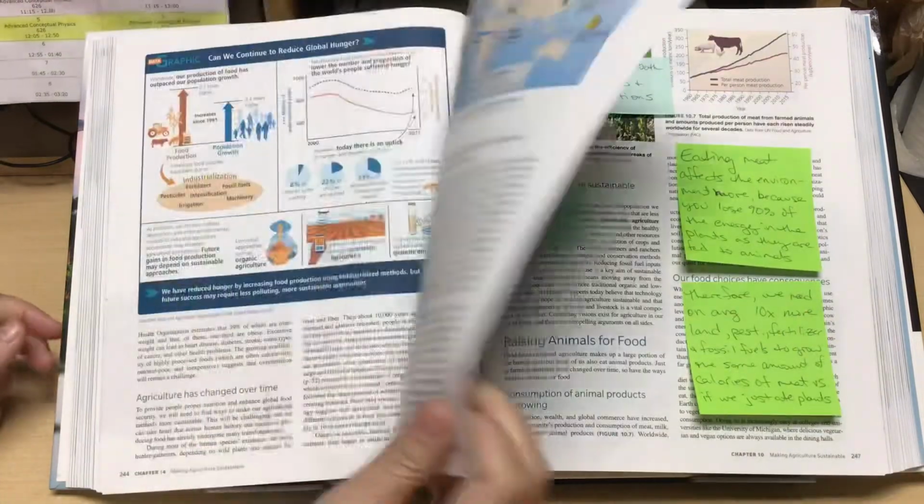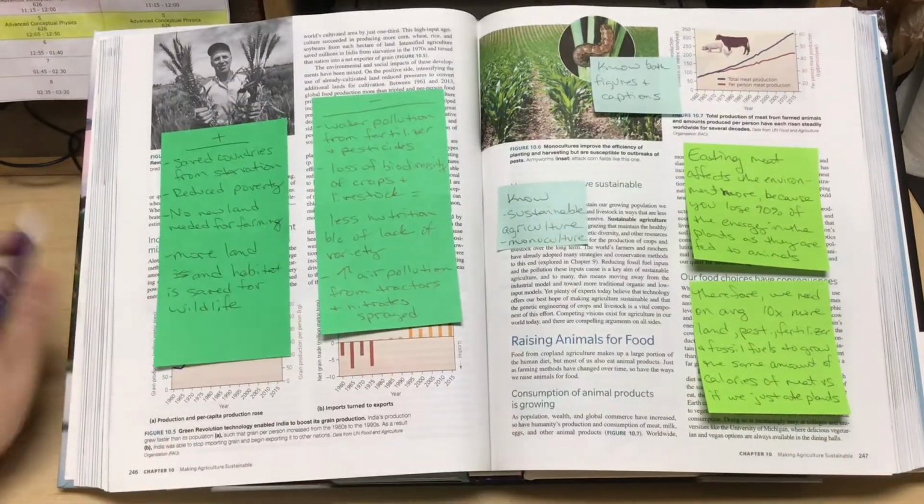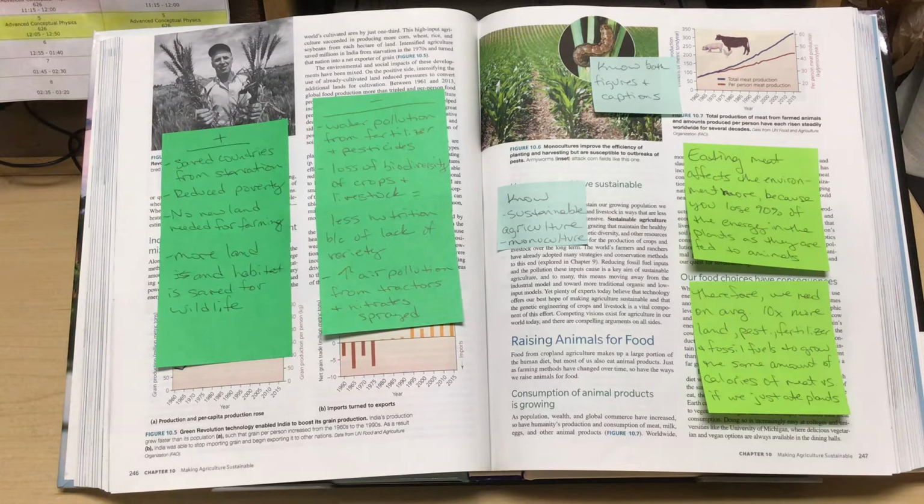And then when you turn the page, you'll see this picture of this guy, Norman Borlaug. He is considered the father of the Green Revolution. You should know his name. That picture is famous. Anytime they mention him, that's the picture they use.